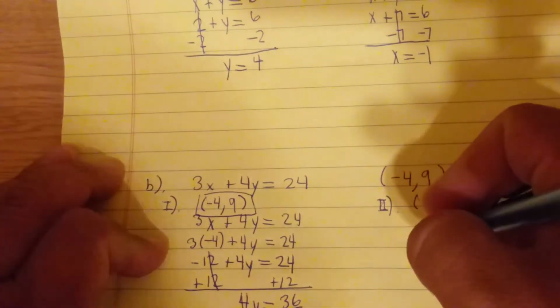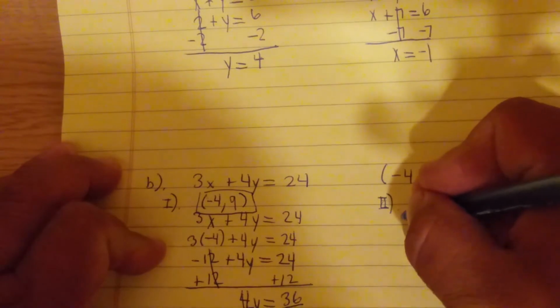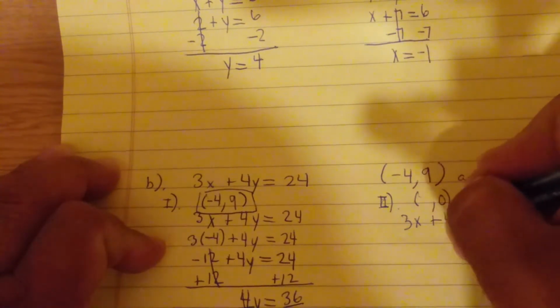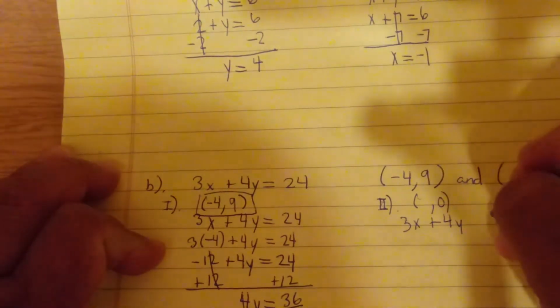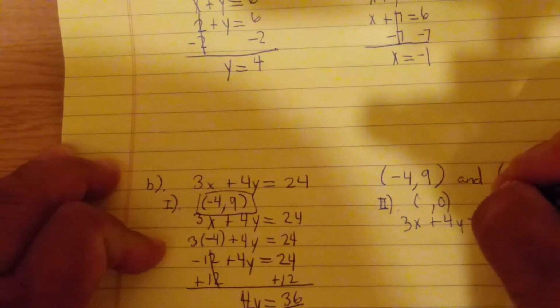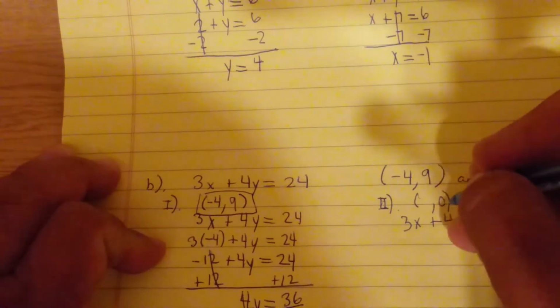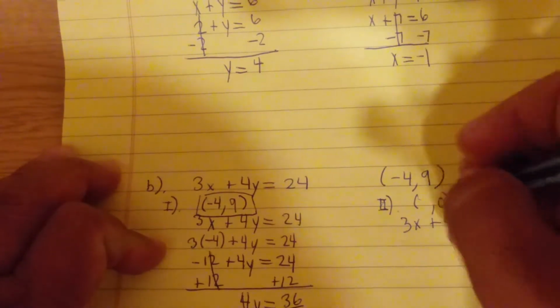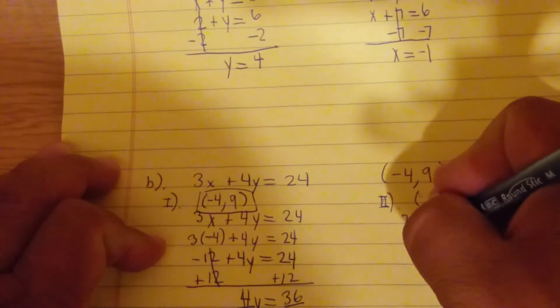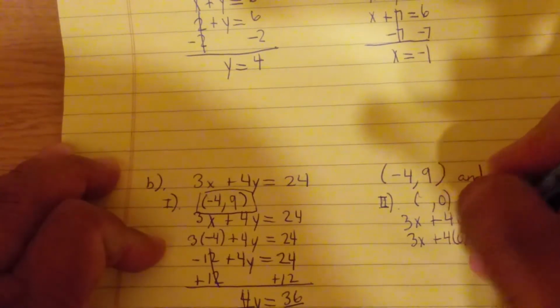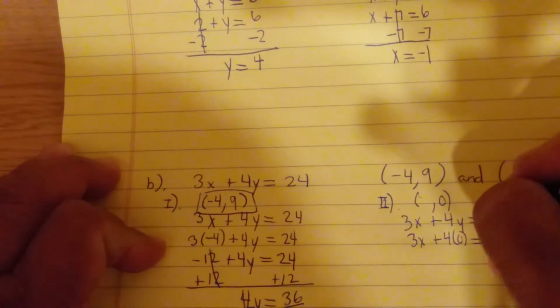So once again, start off with what they originally gave you. 3x plus 4y is equal to 24. And we're going to substitute the 0 in there for y. So we have 3x plus 4 times 0 is equal to 24.